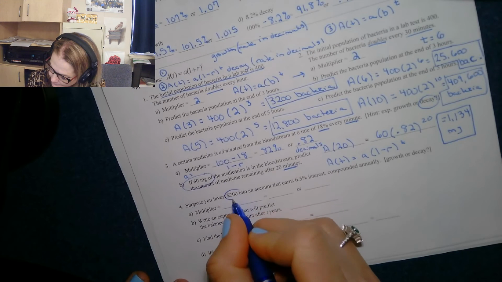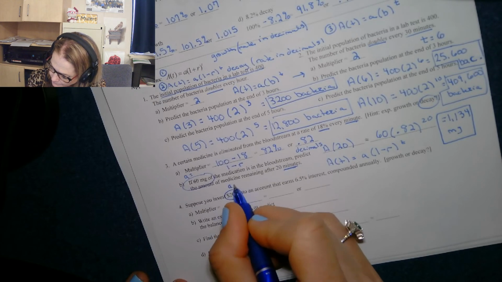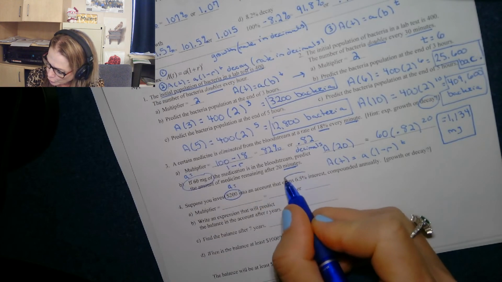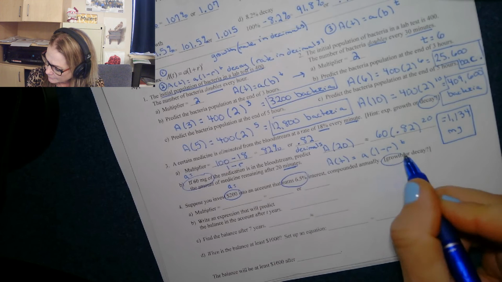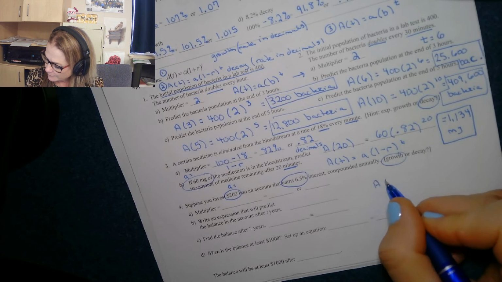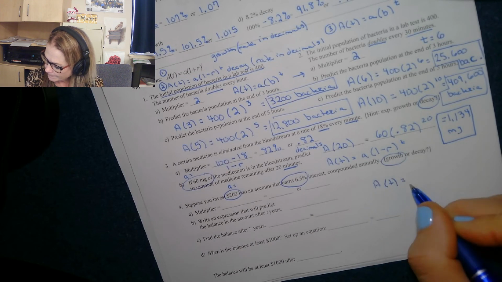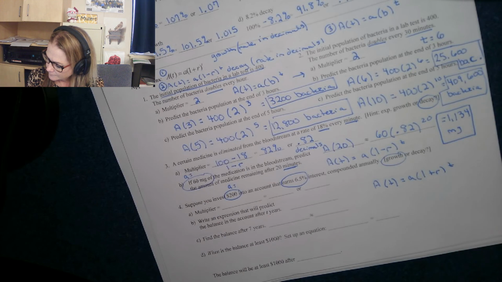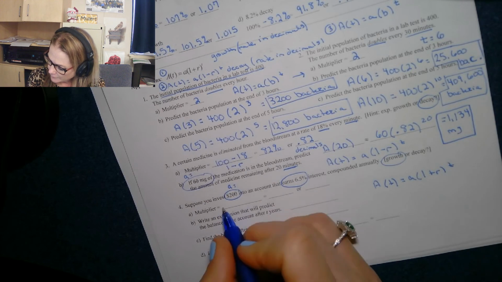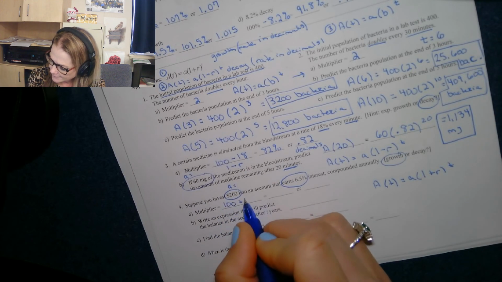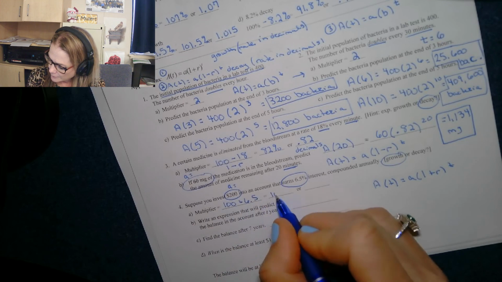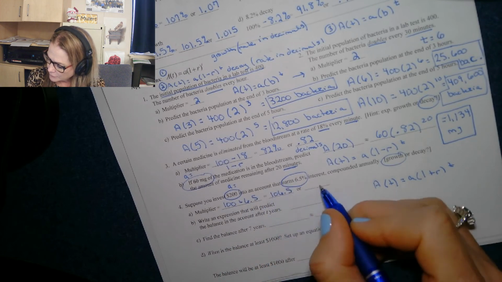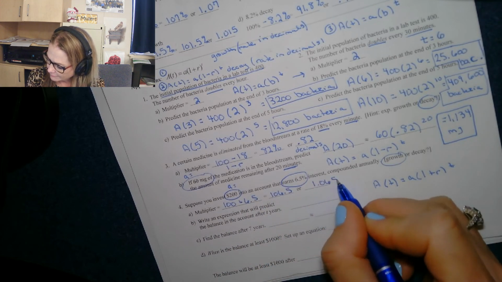Suppose you invest $200 into an account, so that's your beginning, initial. And you earn 6.5%, so this is growth. So this one is going to be using this formula. We're going to be growing. So the multiplier here is 100 plus 6.5, so 106.5%, so 1.065 in decimals.